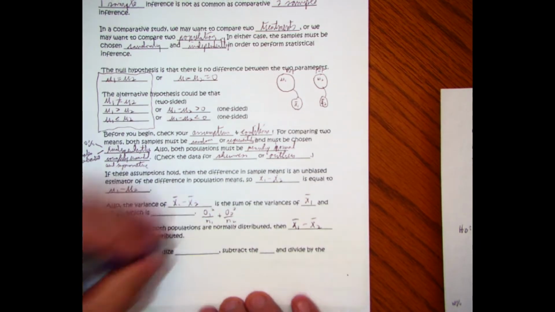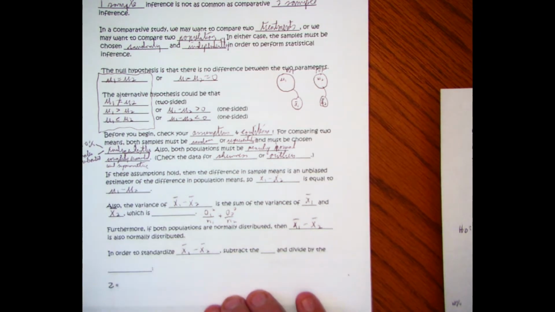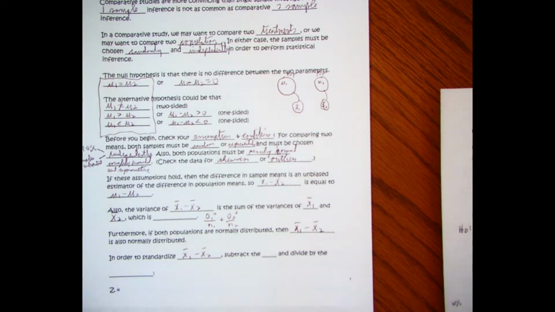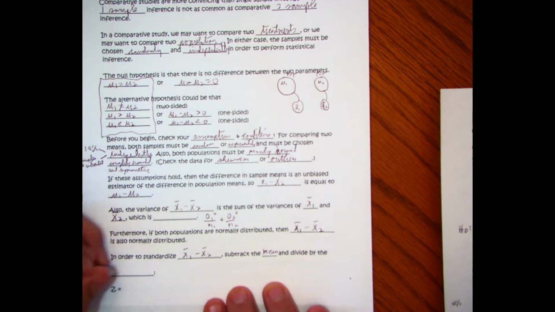So in order to standardize x bar 1 minus x bar 2, what does standardize do? It means we're getting a z-score. So we subtract the mean and divide by the standard deviation.